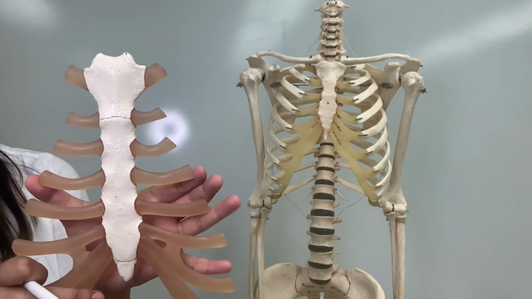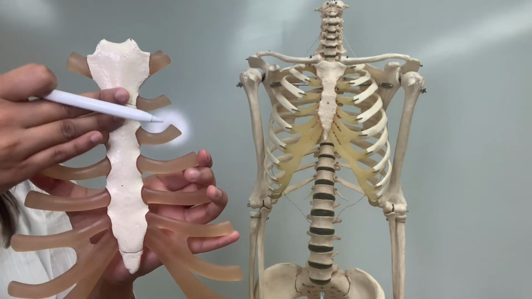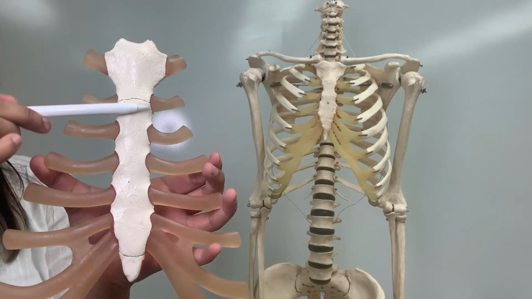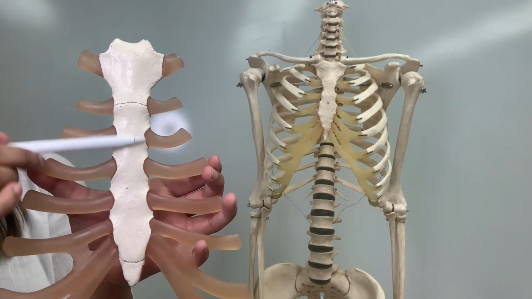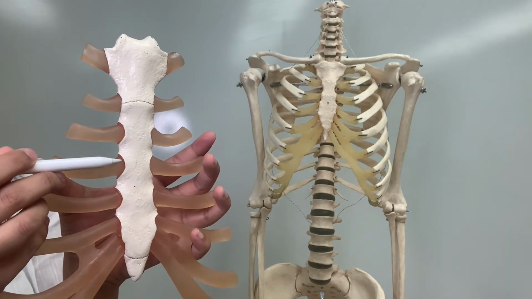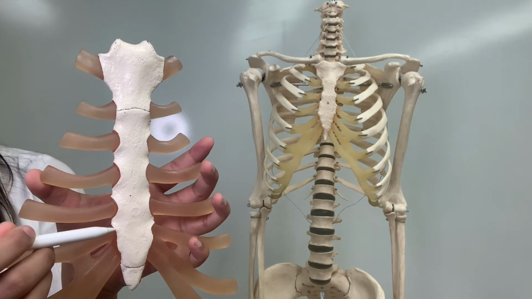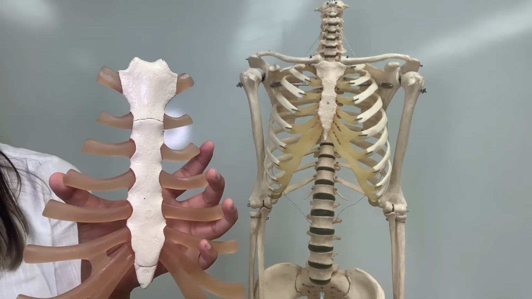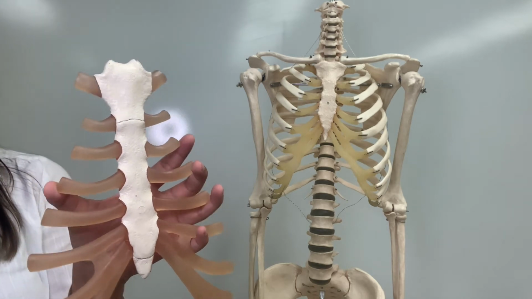Our second part of the sternum is the body. All of this right here is the body of the sternum. The body of the sternum has all of these little facets that articulate with the ribs, and those are called costal facets.